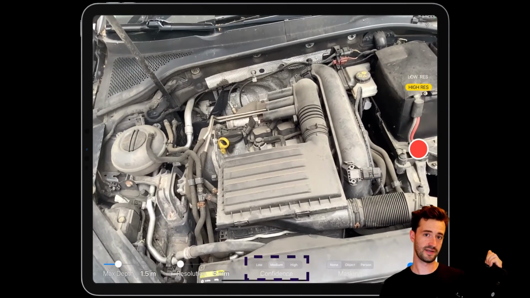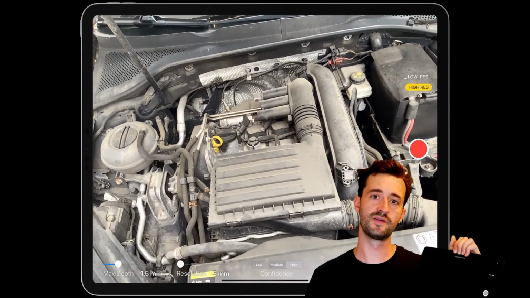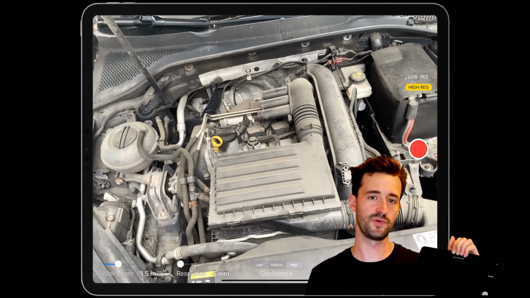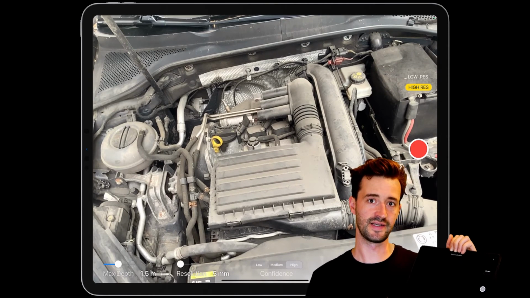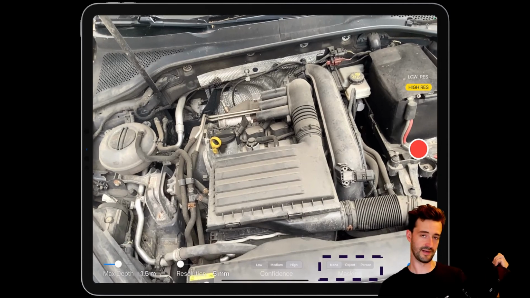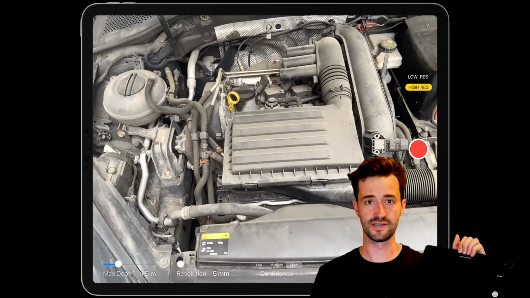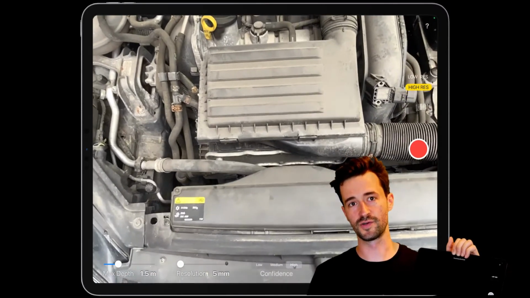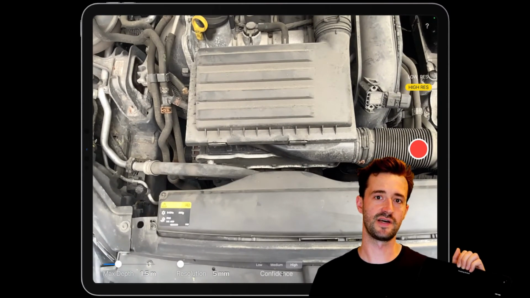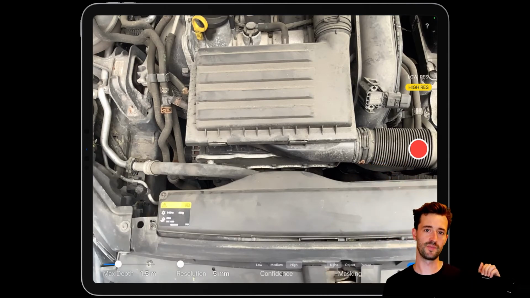Then the third setting that you can use is confidence. I would recommend using high confidence. This means that the app will be using the highest quality data it can use from your scan. Then the last option you have is masking. I would recommend using none. This is my personal preference because I like to have full control and I want to decide myself which parts of the background I want to keep.